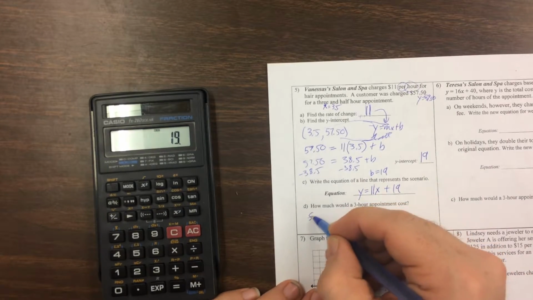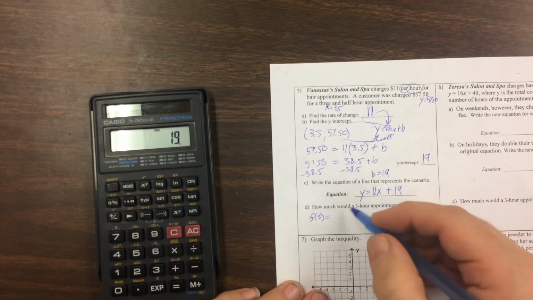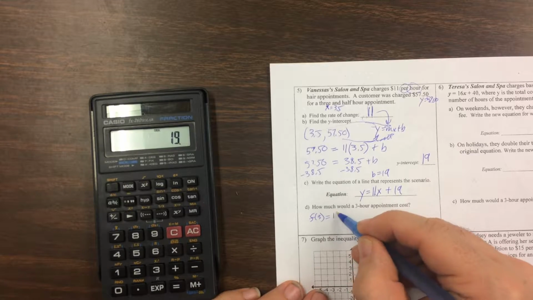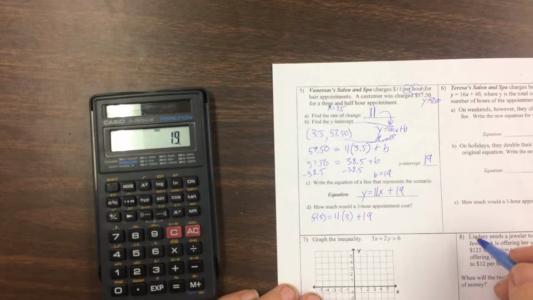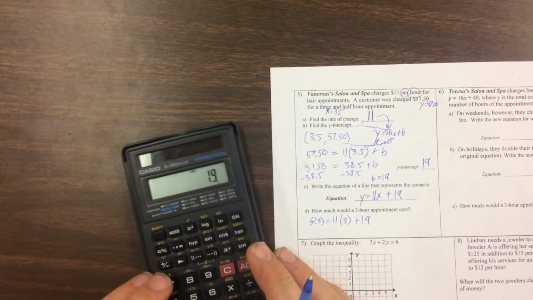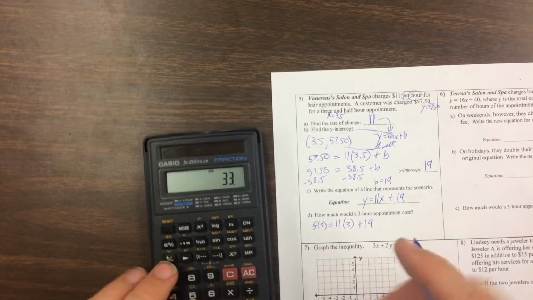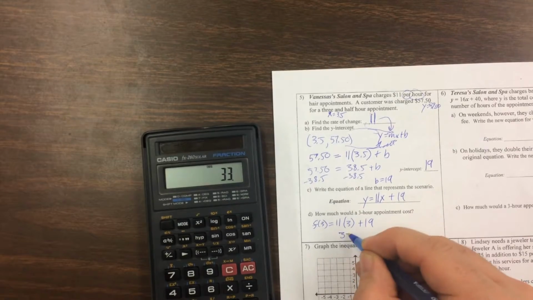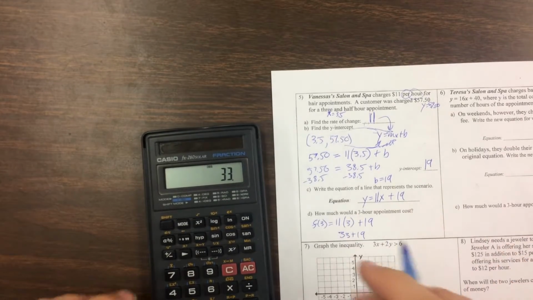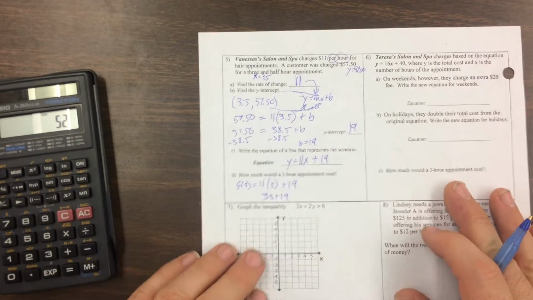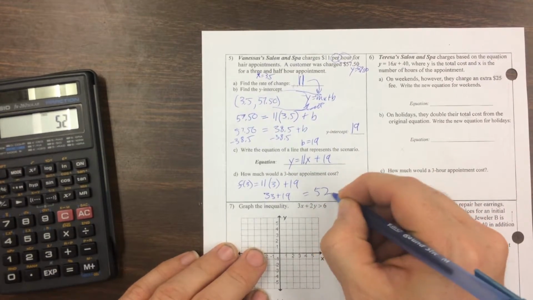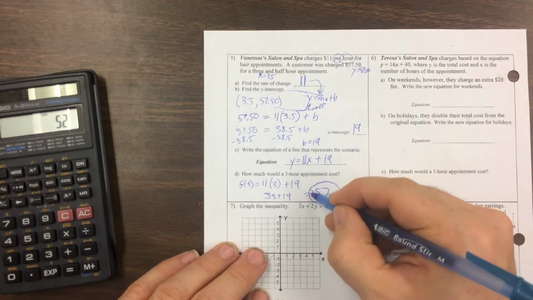Well, x is the number of hours. So let's calculate that. 11 times 3, 33, plus 19, $52.